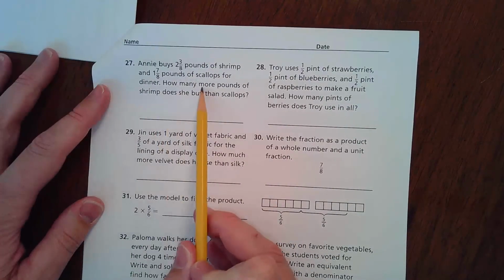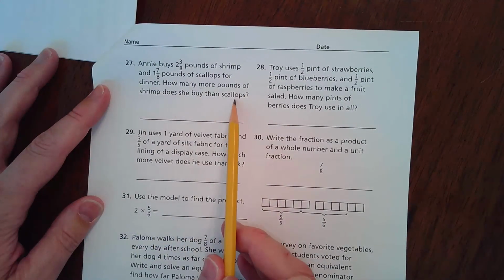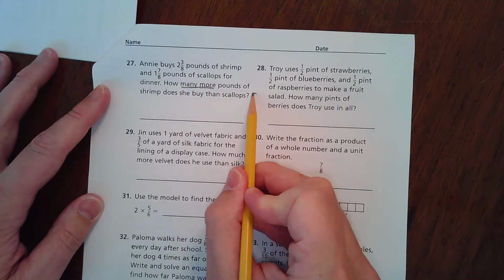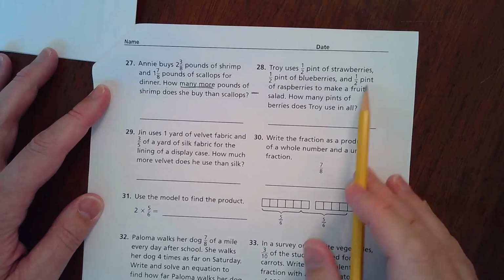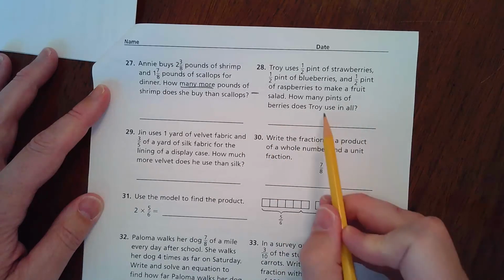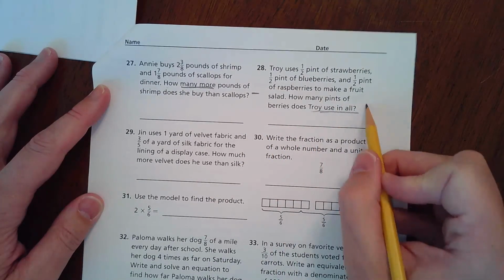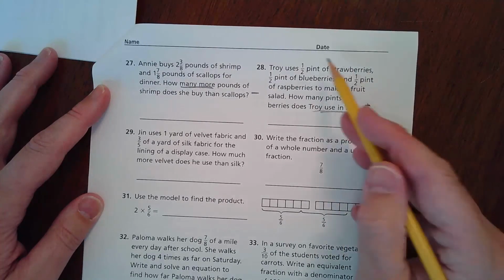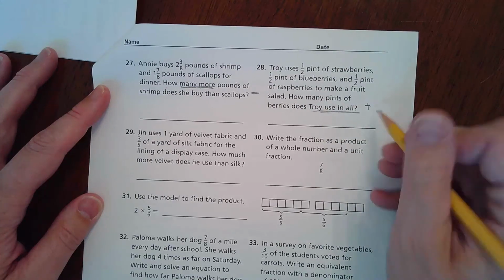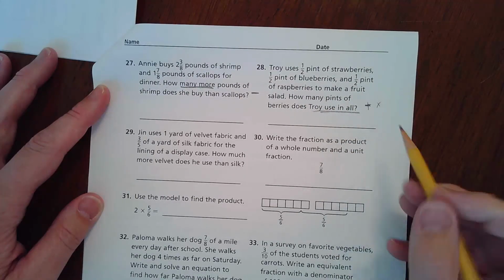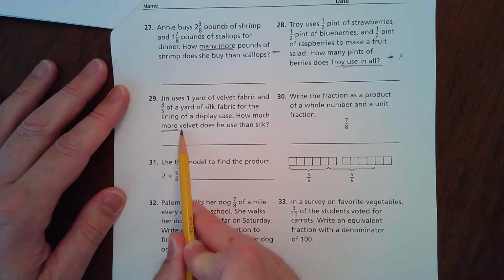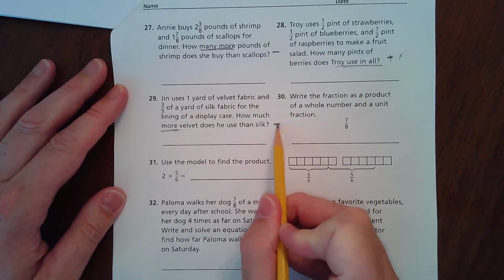How many more pounds of shrimp does she buy than scallops? So how many more? Looks like a subtraction problem to me. How many pints of berries does Troy use in all? Probably an add problem. Or in this case, I see 3 1/2, and so maybe it'll be multiply, but we haven't done multiply yet, so add. Let's see, how much more velvet? That looks like a subtraction problem to me.